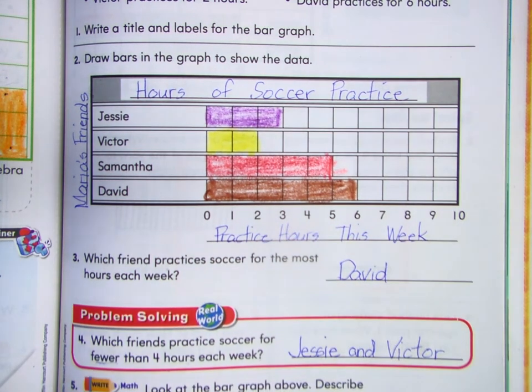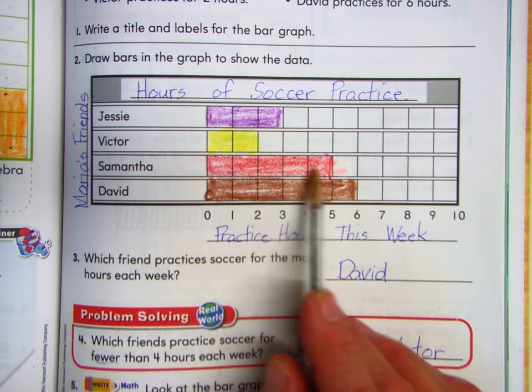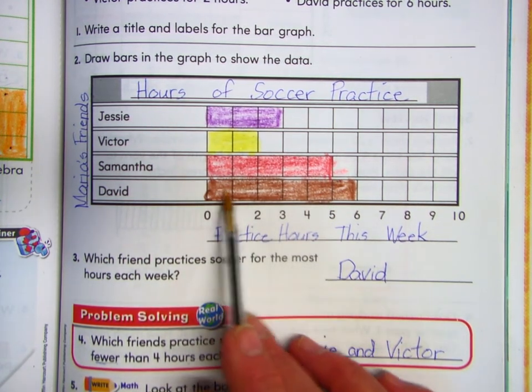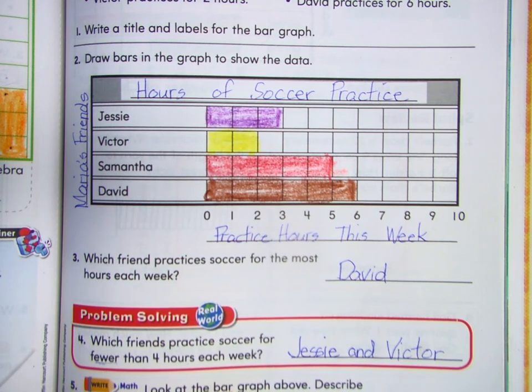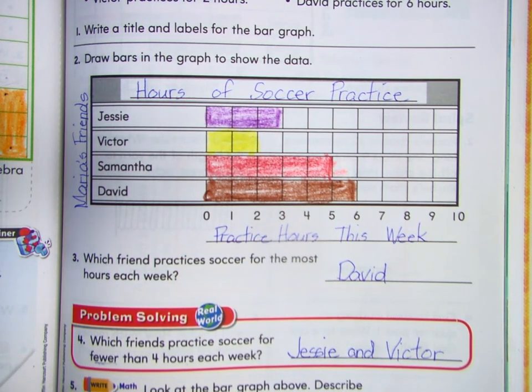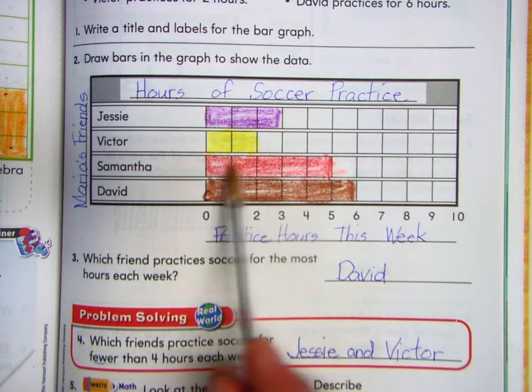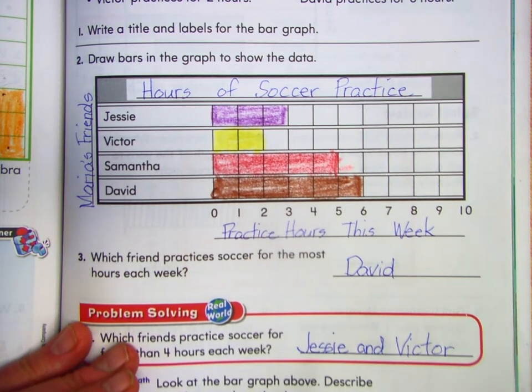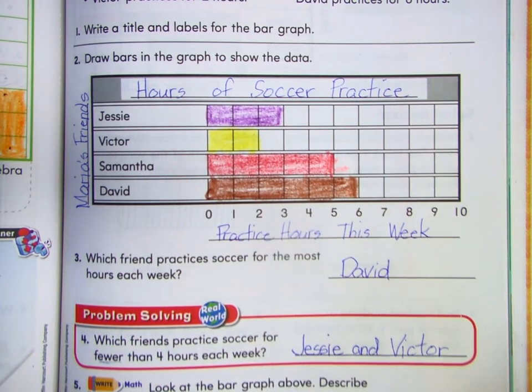Right? Any others? About Samantha? No. No, 5 is not fewer. 6 is not fewer. They're not fewer. So we don't put Samantha or David. They're more than. We only wanted fewer than. So only Jesse and Victor.